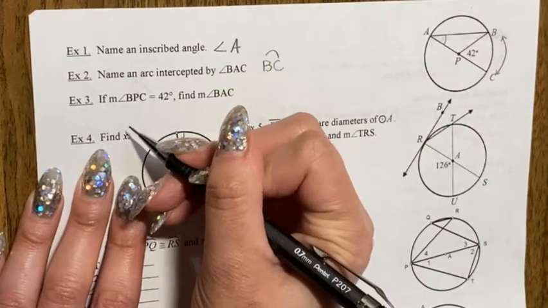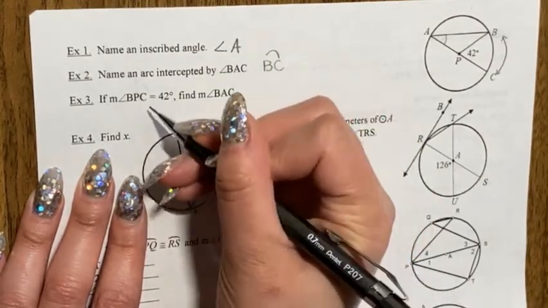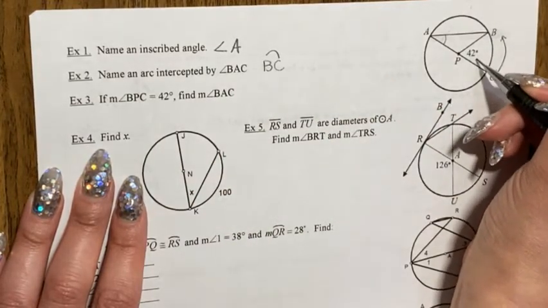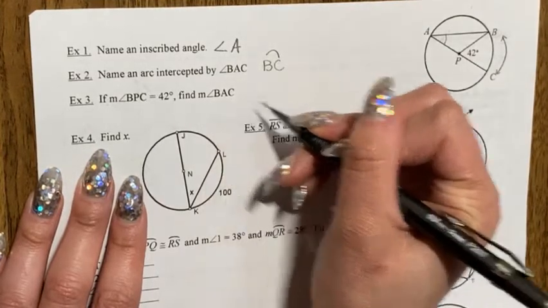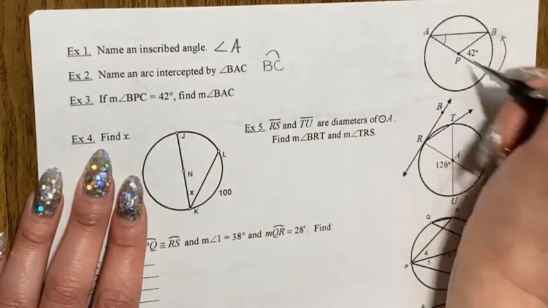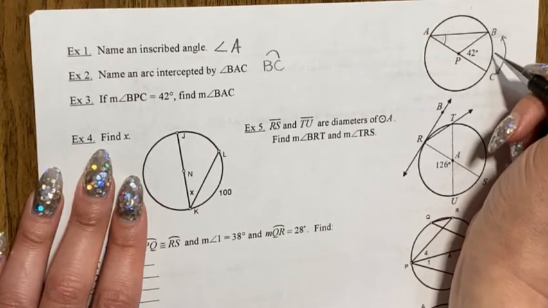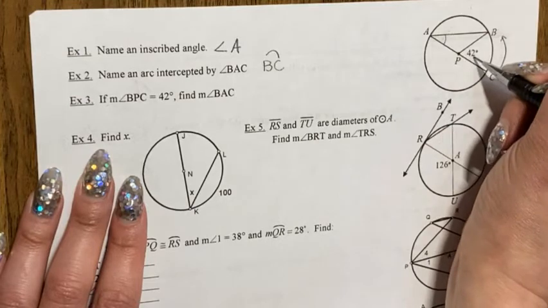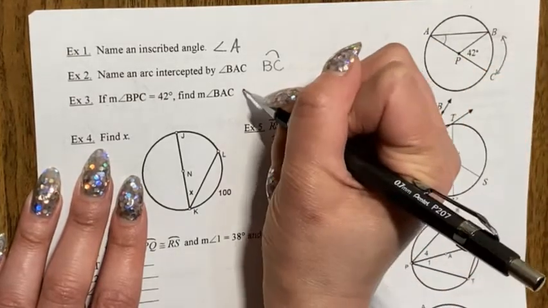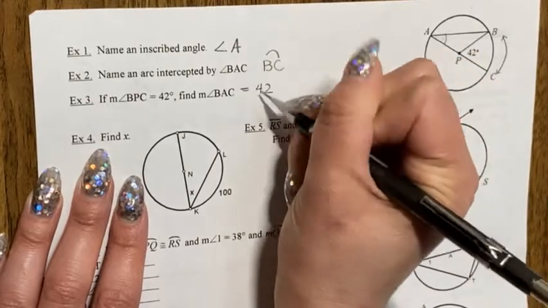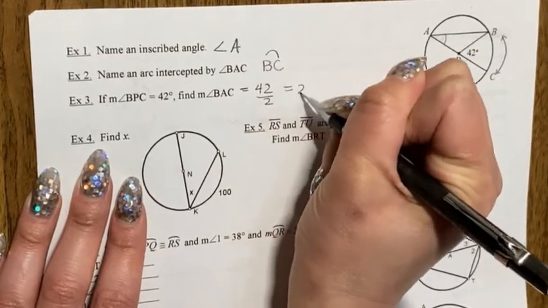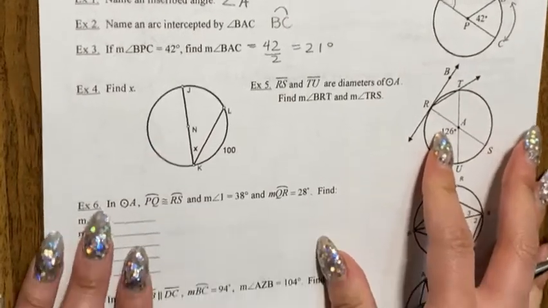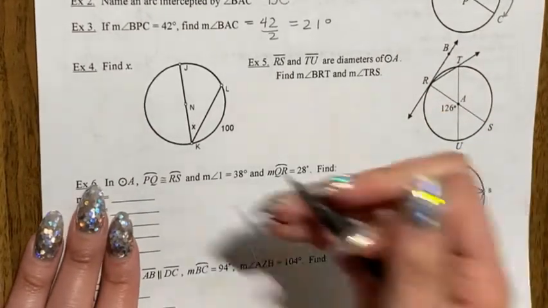For number 3, what we have here is that angle BPC is 42, which we have labeled. We need to find the measure of angle BAC. So from the theorem before, we can say that this is going to be half of 42, meaning this measure is 42 divided by 2, which is going to be 21 degrees.